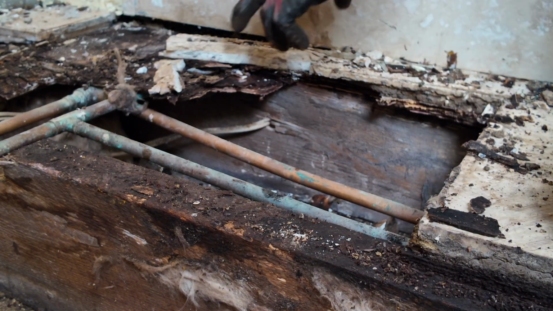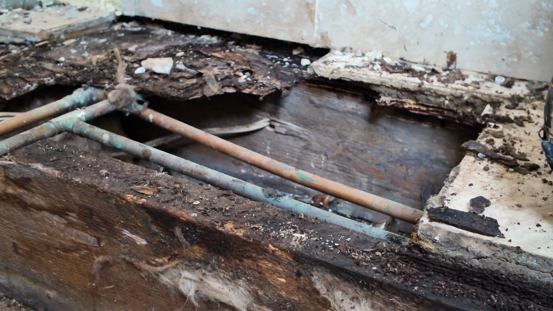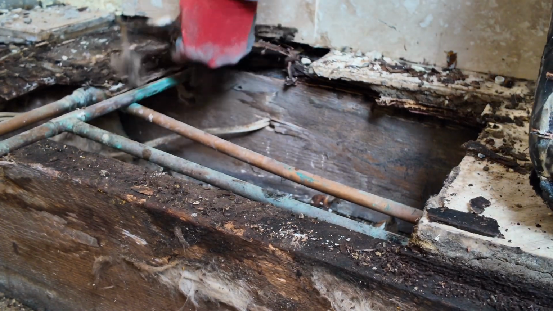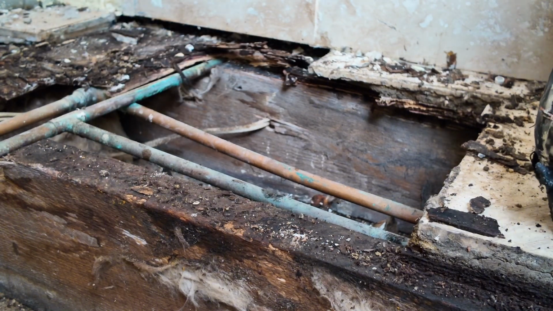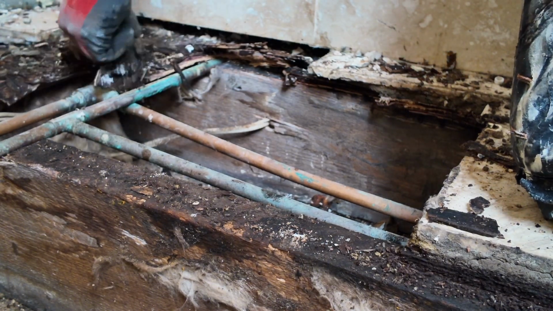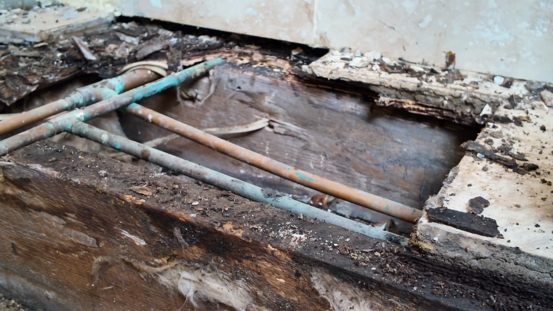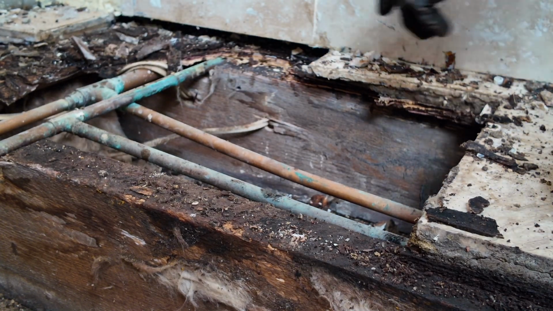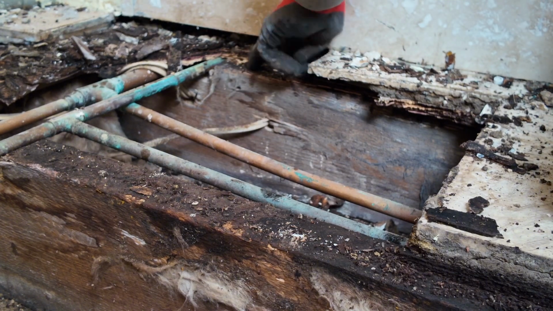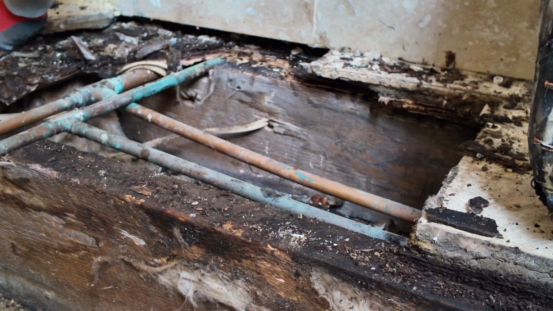Try and do this with minimal destruction to everywhere else. But obviously this has to come out. This is all rotten. So we have a joist right here. We can fit onto this joist. So we've got 1, 2, 3, 4 joists that we can now fit onto.